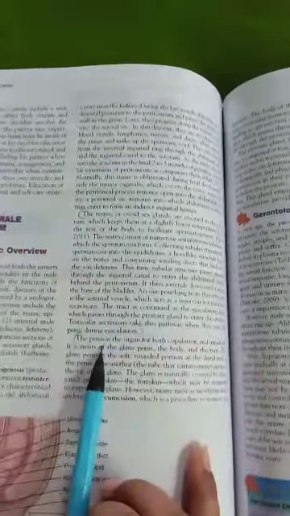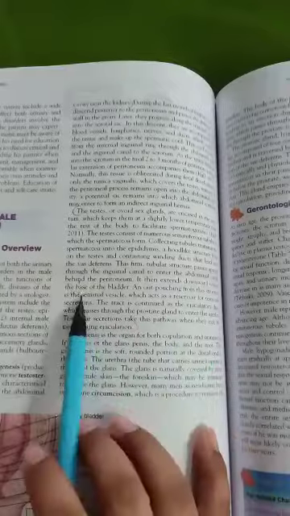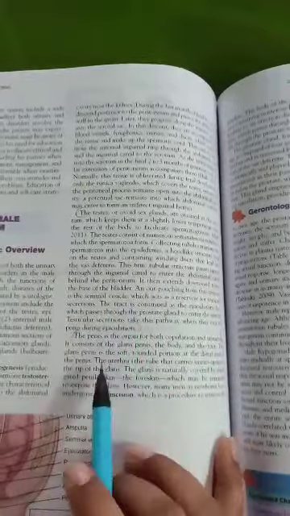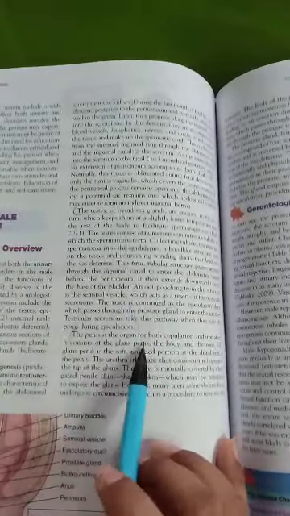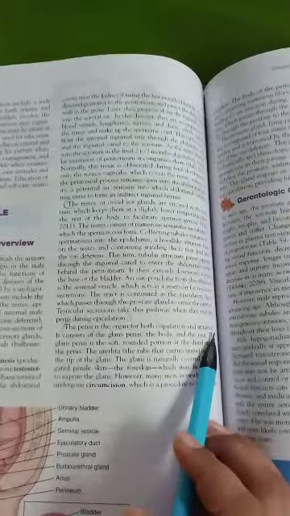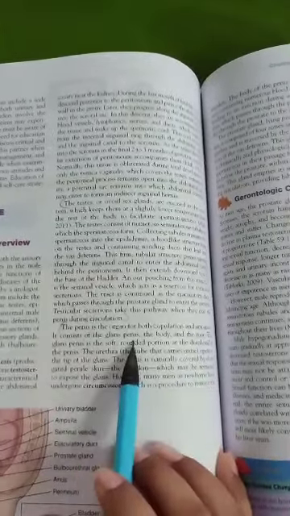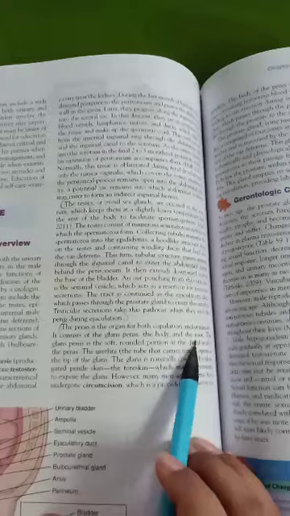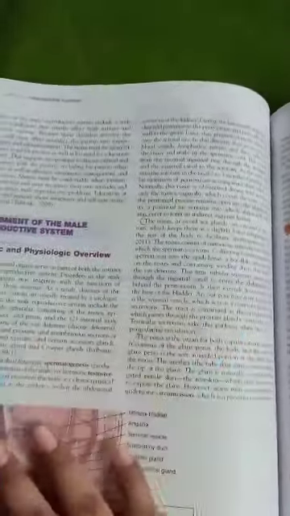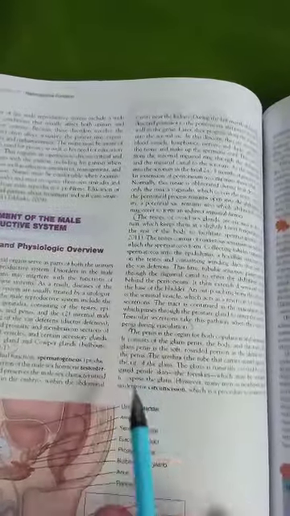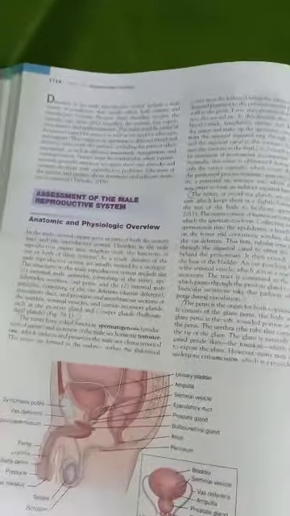Then the penis is the organ for both copulation and urination. It consists of the glans penis and both the body and the root. So this was the overview of the anatomical and physiological male reproductive system.